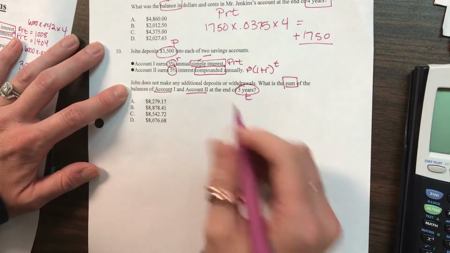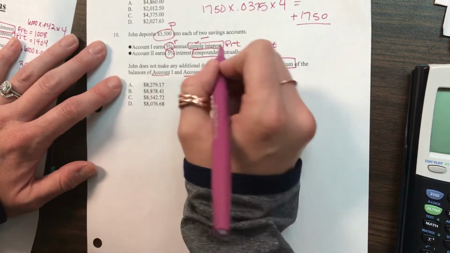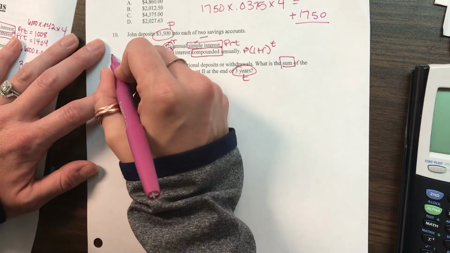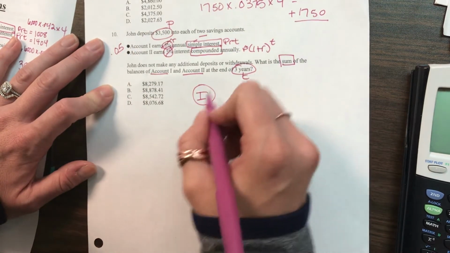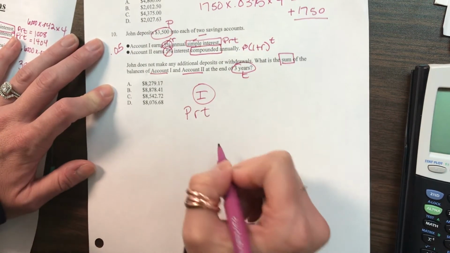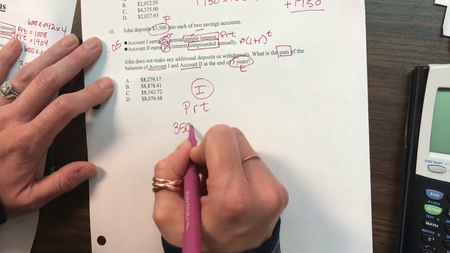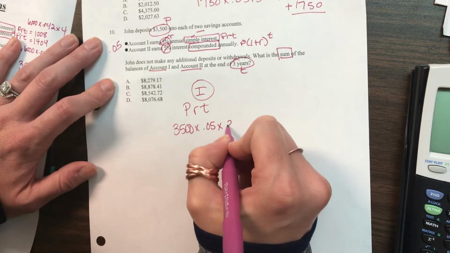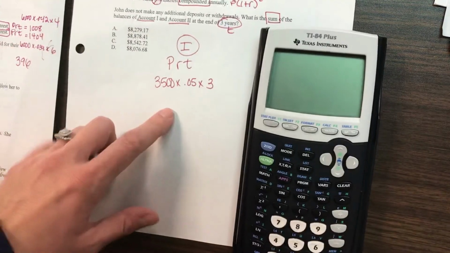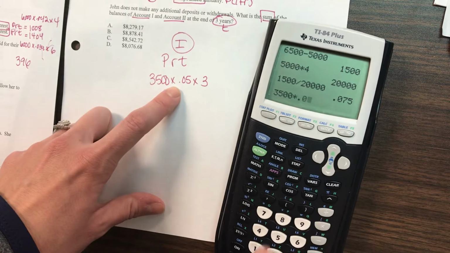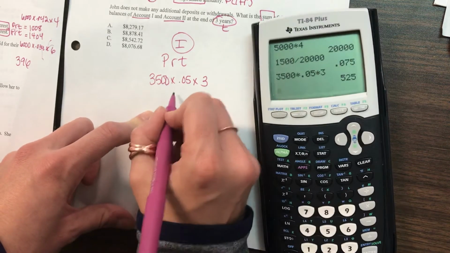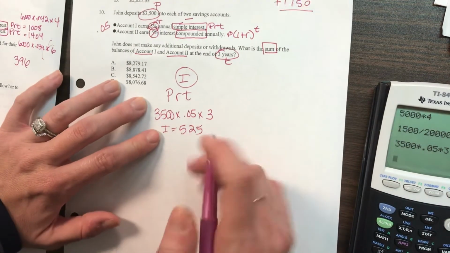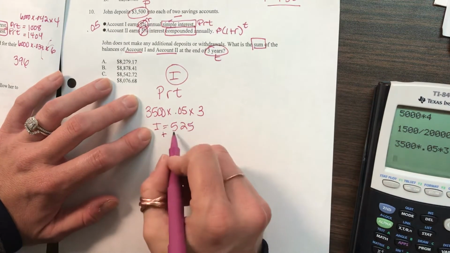And there's our time. So I'm going to do account 1 first. We're going to set that up because it's simple interest. I need to turn this 5% into a decimal. So instead of 5, for both, I need to be using 0.05. So for account 1, it's simple interest. So 3,500 times the rate, which I just wrote down, times the time. Okay, so I'm going to go ahead and do that. Times 0.05 times 3, which is 525. And I'm writing that down because that's just the interest, right? So I need to add that to the 3,500 to get my total.